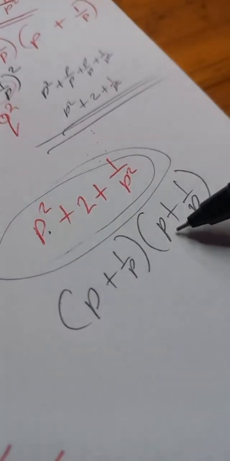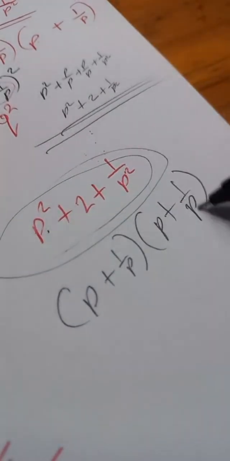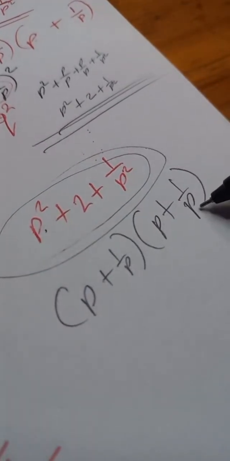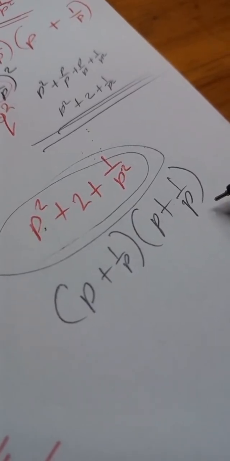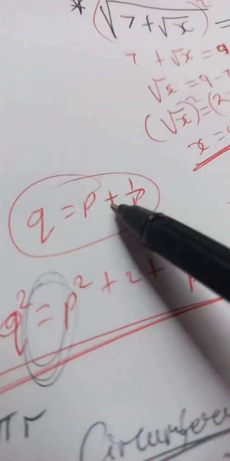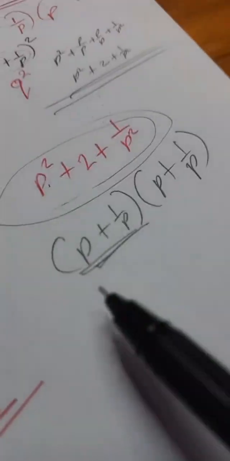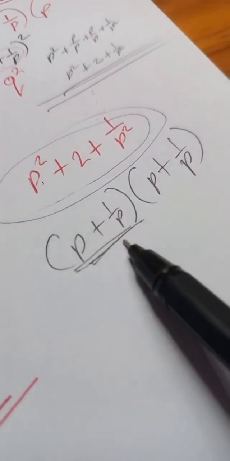If we factorize this, P, and then 1 over P. Remember, we are supposed to replace this. Our Q is P plus 1 over P.